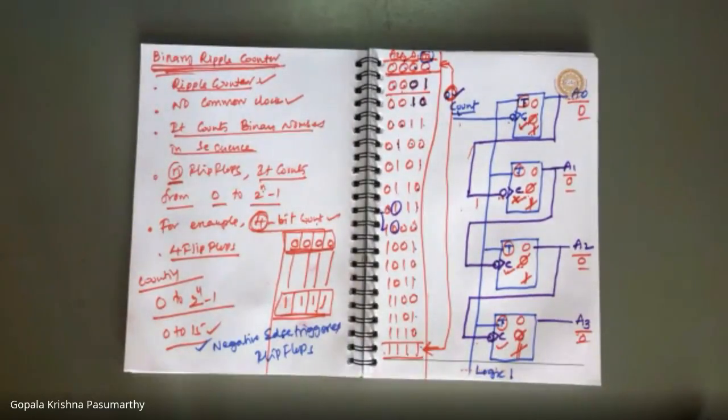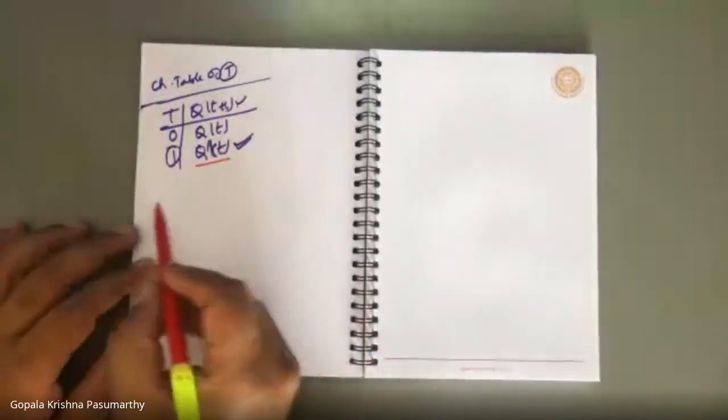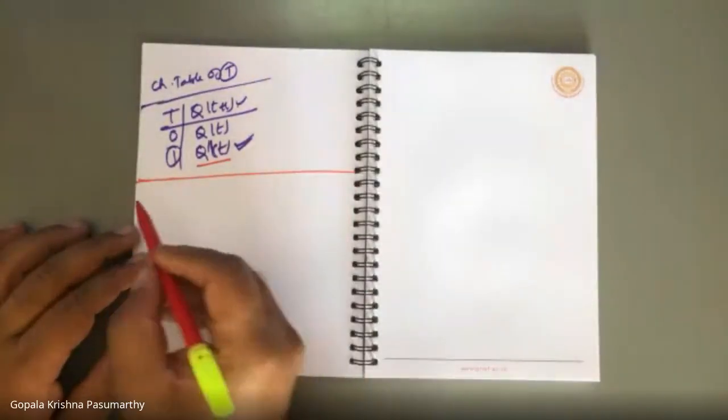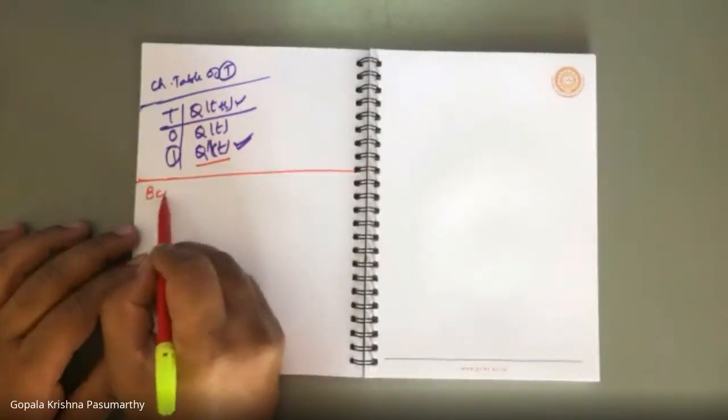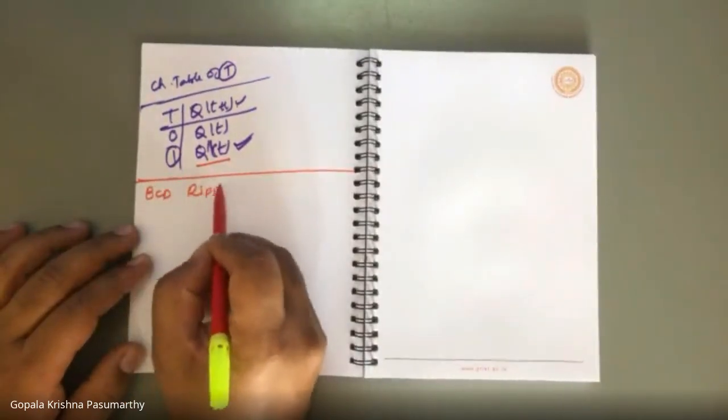Amma, is it clear? Yes, sir. Okay. This is called binary ripple counter. Next, let us go to BCD ripple counter.